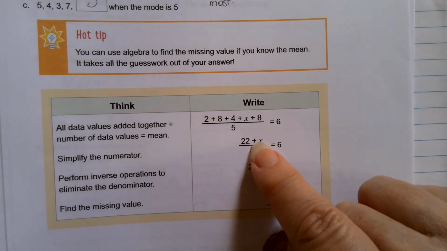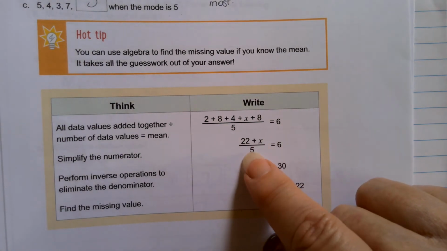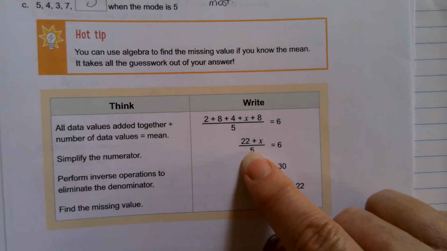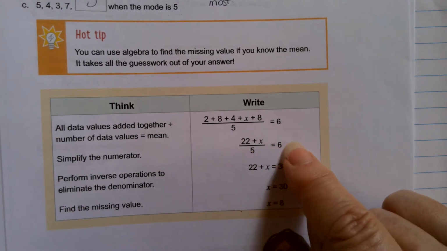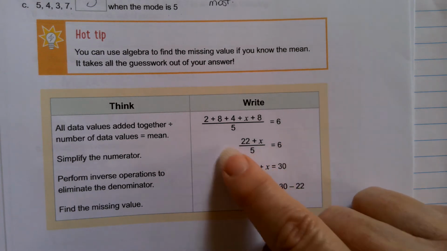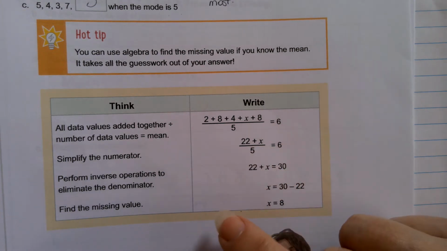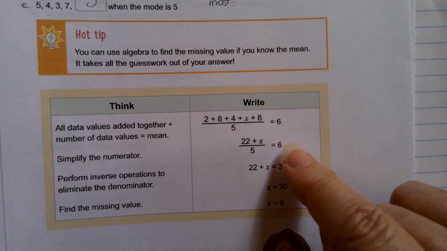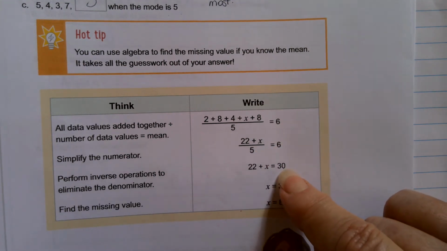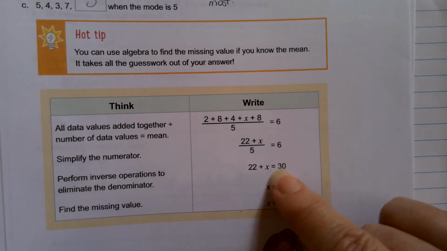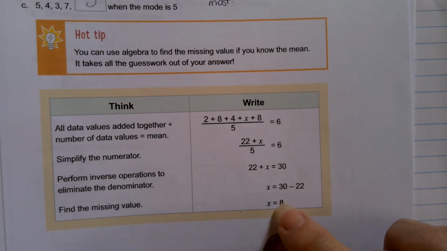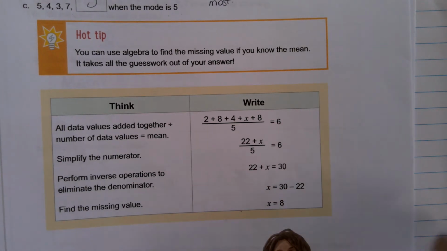So we're now left with 22 plus we don't know yet, divided by the 5 to equal the 6. What we do is we multiply both sides by 5. So if you multiply 5 divided by 5, you would get 1, and that doesn't affect the sum, and 5 times 6 is 30. 22 plus something equals 30, so we subtract 22 from both sides and we're left with the 8.